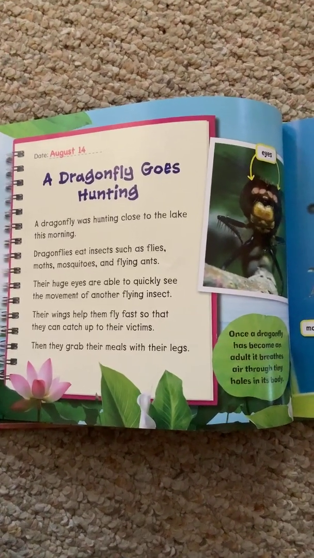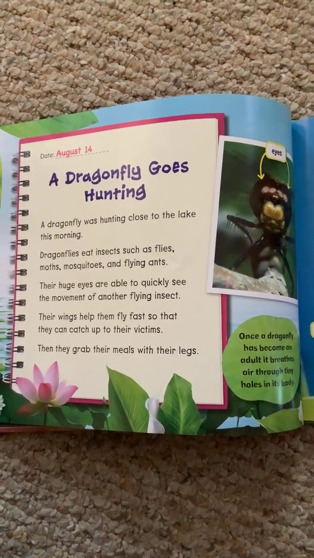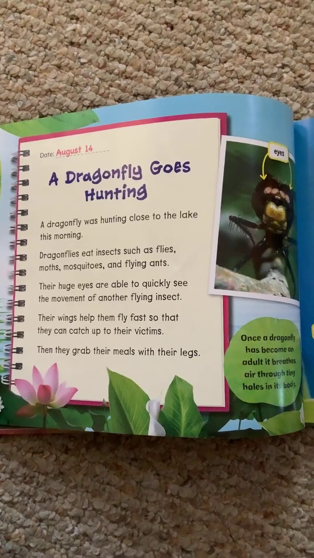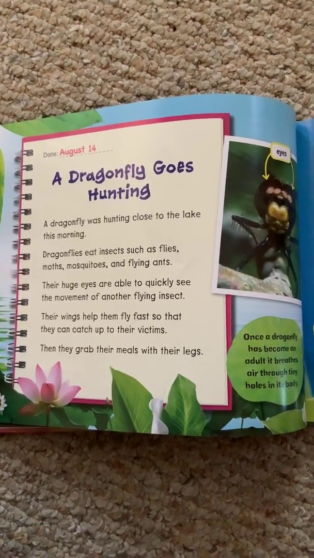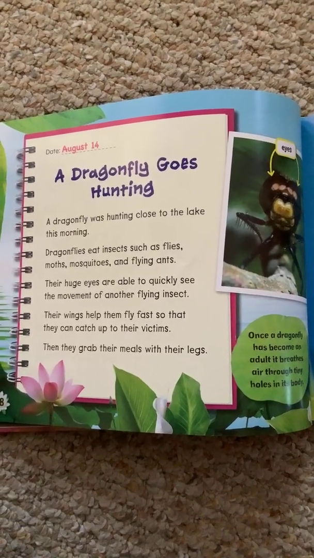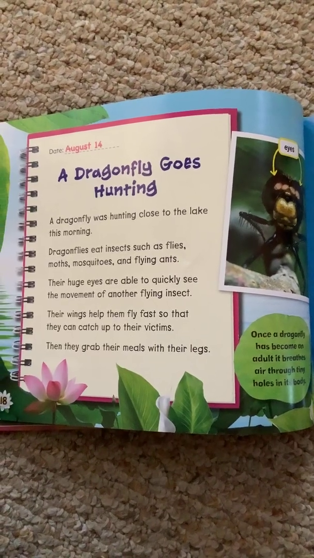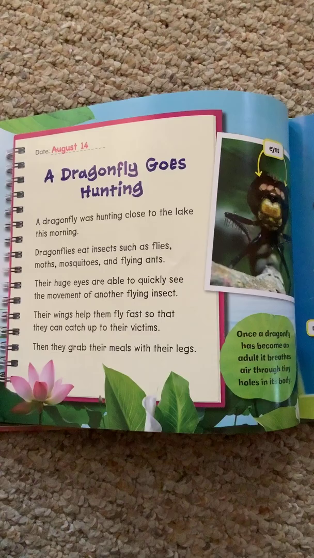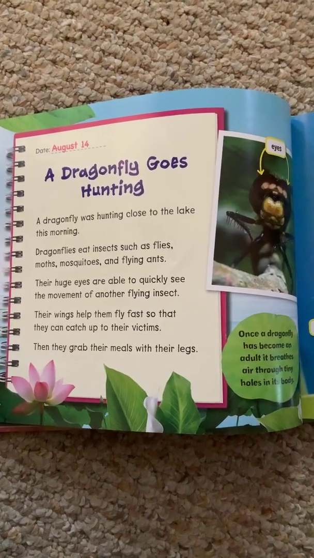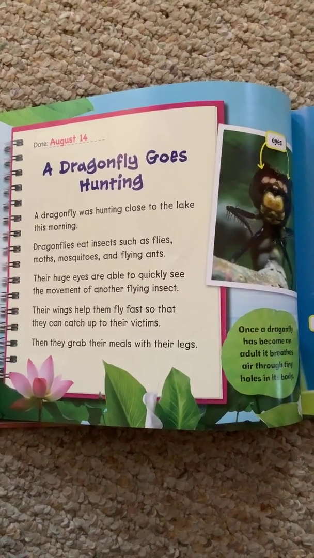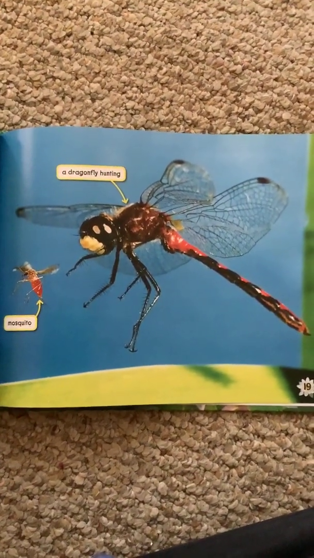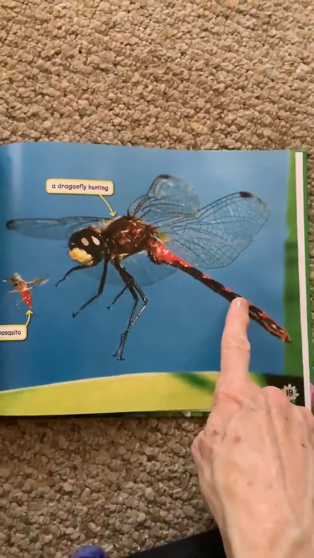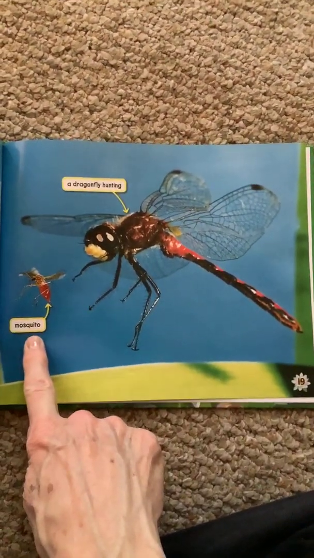A dragonfly goes hunting. A dragonfly was hunting close to the lake this morning. Dragonflies eat insects such as flies, moths, mosquitoes, and flying ants. Their huge eyes are able to quickly see the movement of another flying insect. Their wings help them fly fast so they can catch up to their victims. Then they grab their meals with their legs. There is a picture of a dragonfly, big insect, hunting a little mosquito.